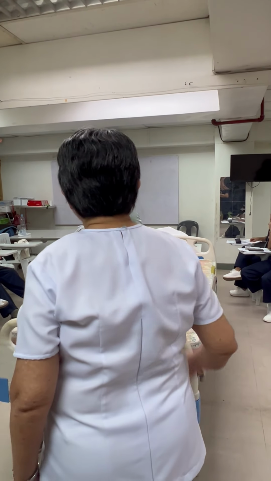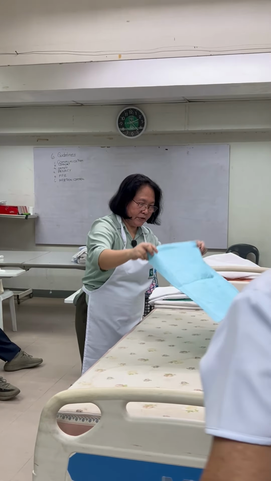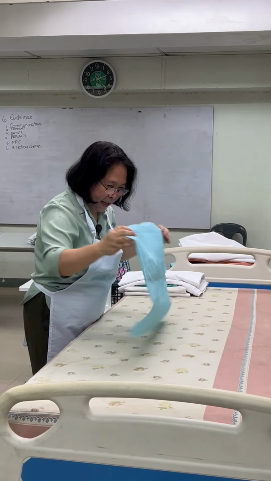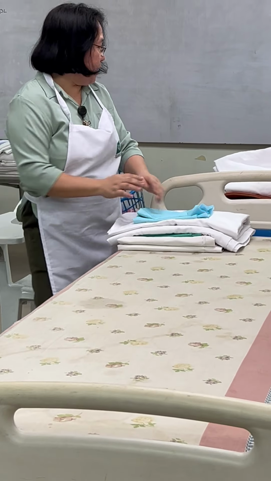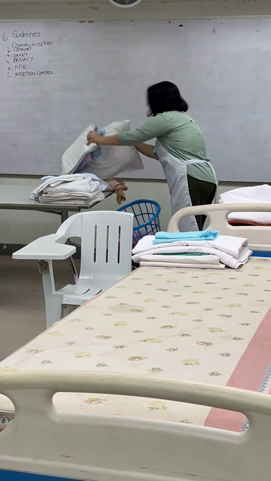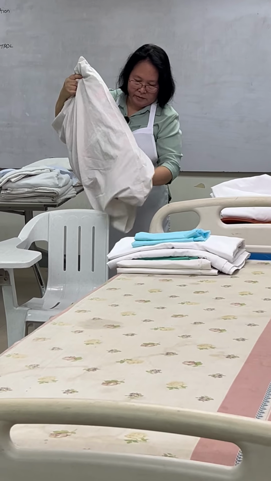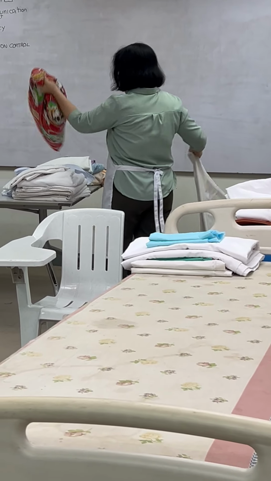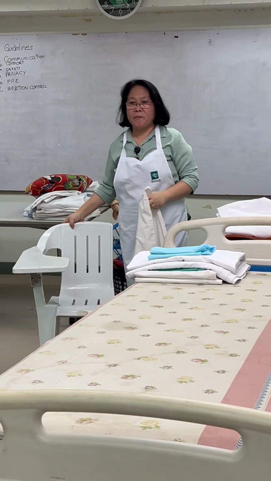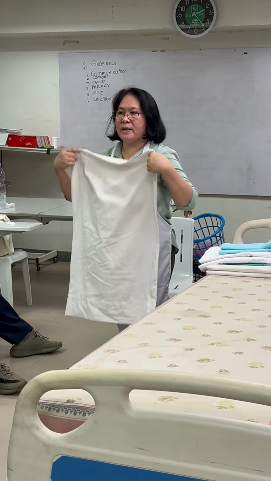And then you have your, what is this? Underpad. Underpads or the incontinence pad. Okay? So, same gihapon. Ari man po mag-una tuloy, no? Okay? And then, sa ibabaw is your pillow and your pillowcase. Okay, unlike sa home management, okay lang nga yan na. Pero sa hospital, dili pwede. Okay?